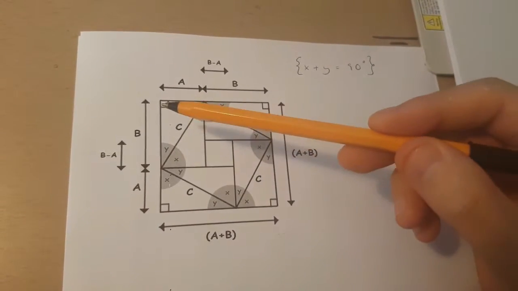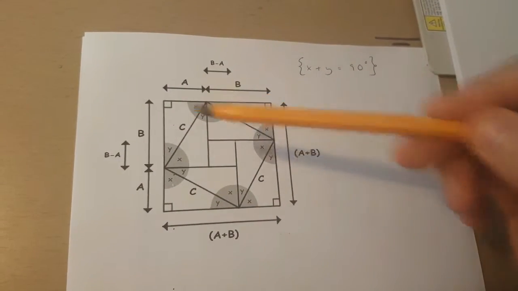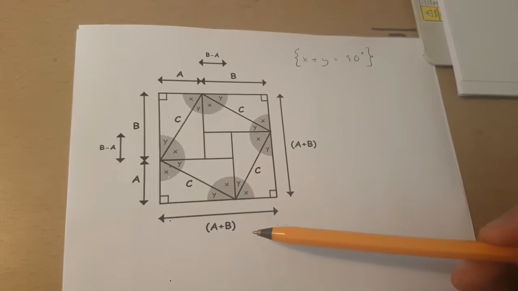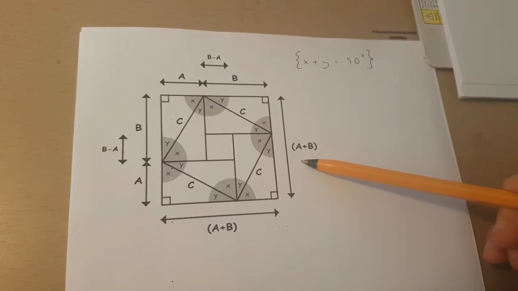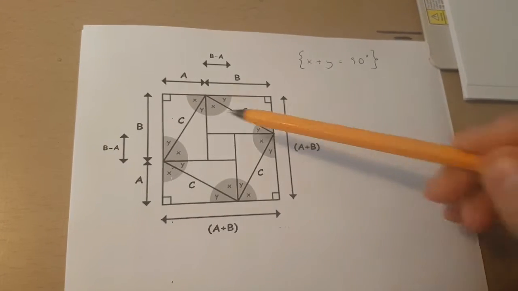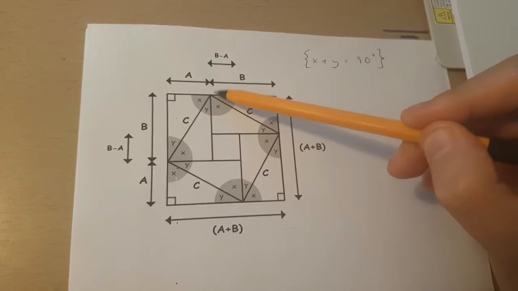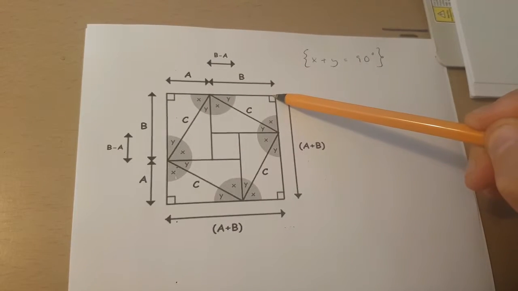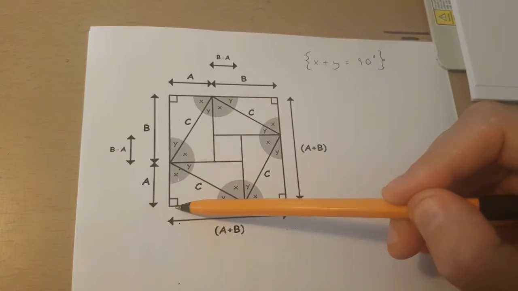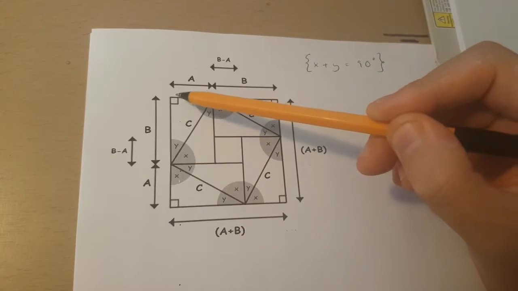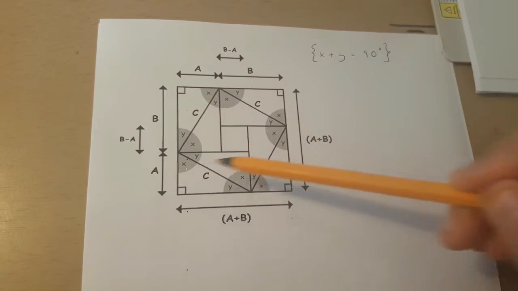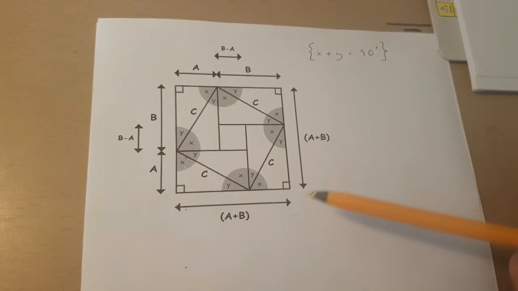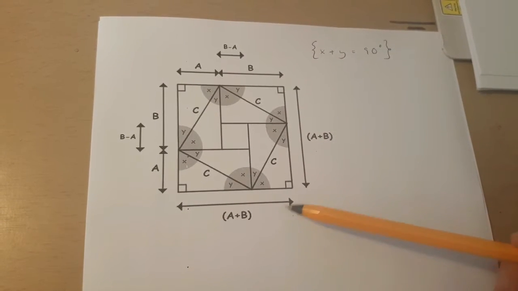First of all, let's focus on this largest square. It has a length a plus b and also a height a plus b. We know this because this length is a, and because this length is b, and also because this length is a, and because this length is b. Now the area of this largest square is going to be (a plus b) squared.